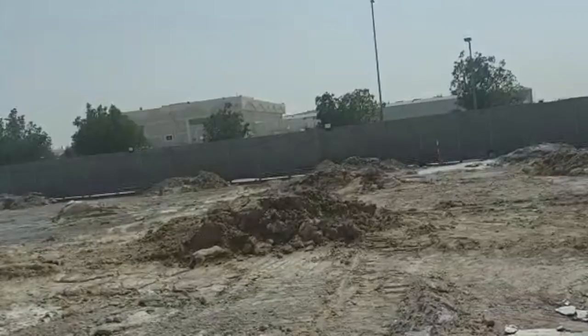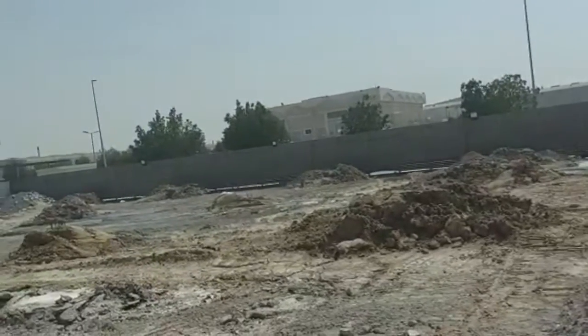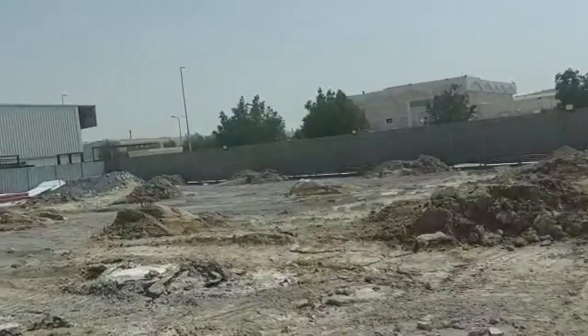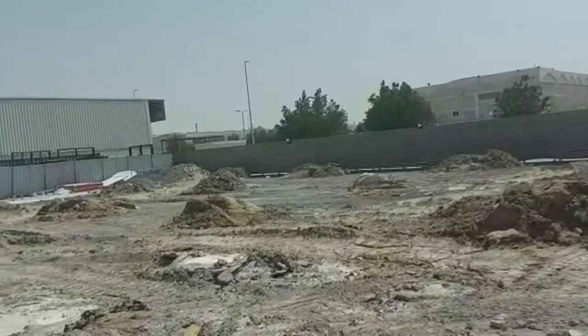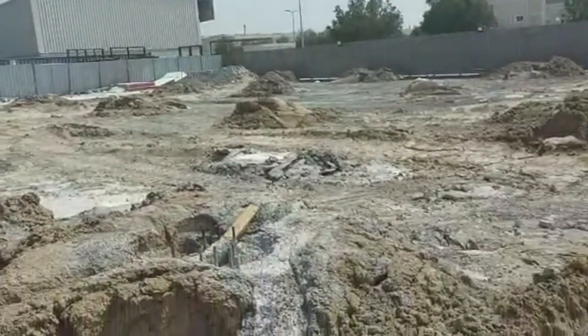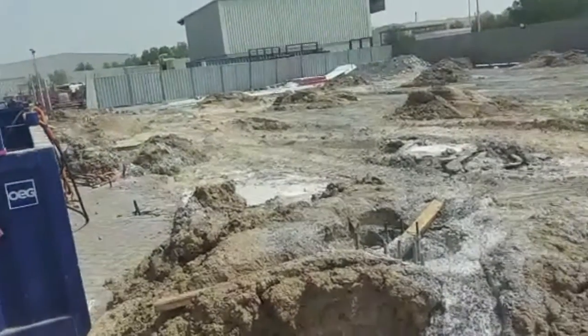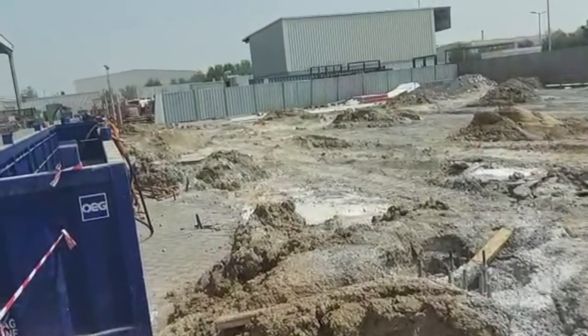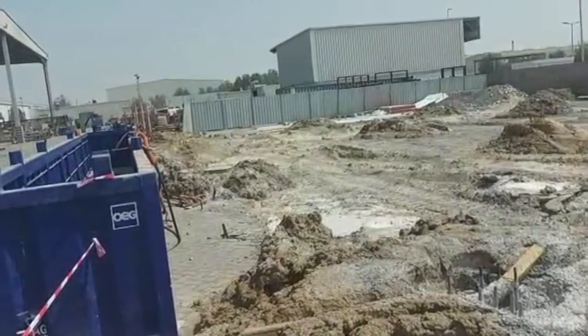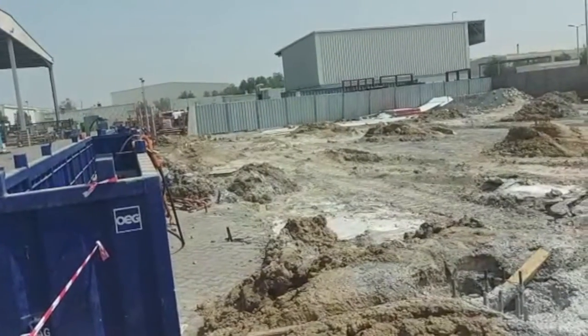So the very first step is to get a rough idea or four corner points as to where the exact construction will take place. Once you have determined the layout, it doesn't have to be exact. It can be a little bit, one, two, three meters offset, it doesn't matter, because we just need to know the area.